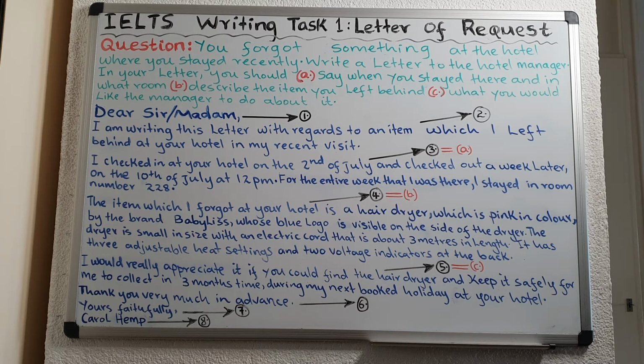Is it formal or informal? Is it a friendly letter or is it a business letter? A formal letter is a business letter. An informal letter is a friendly letter. Now, let's read this question together and understand what we need to do.